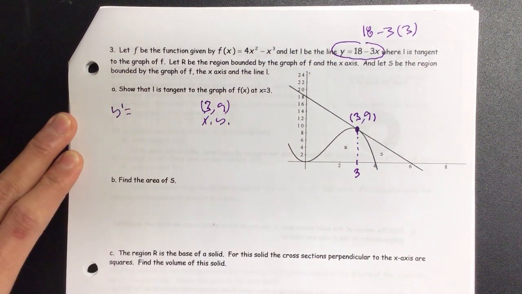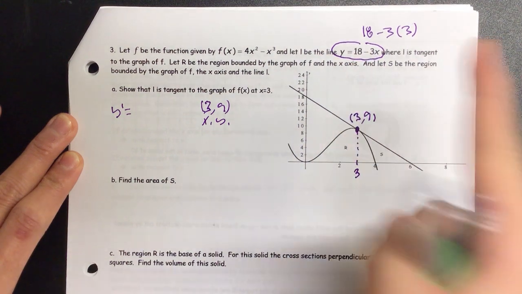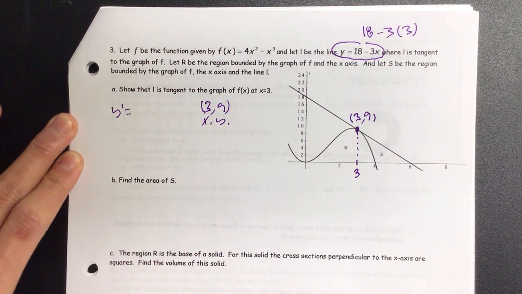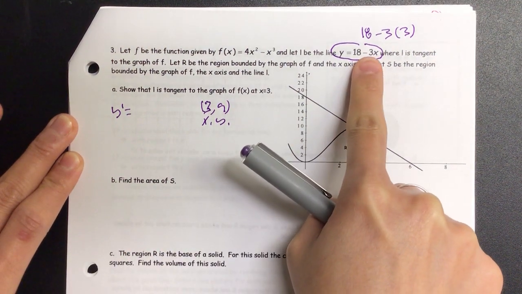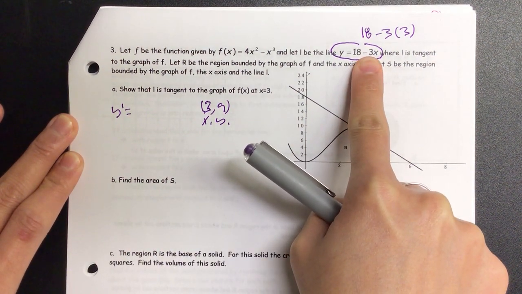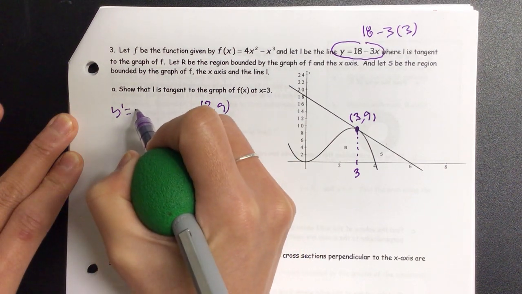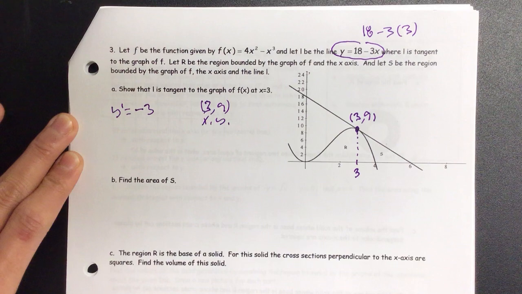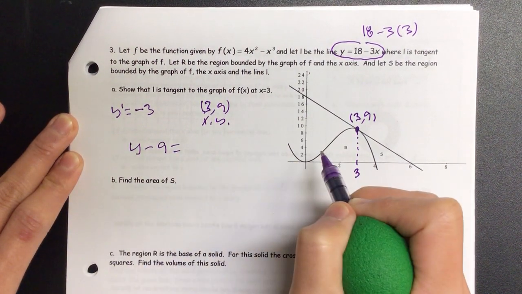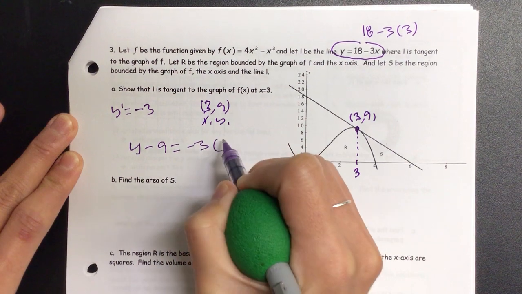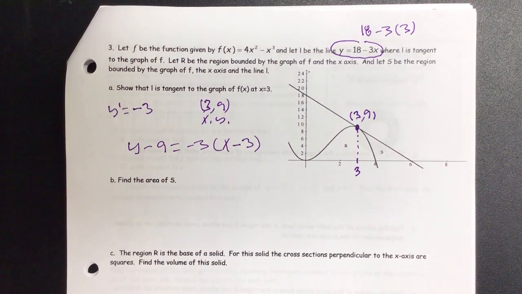Now to find the derivative, I can find the derivative of the first one or the second one and plug in the 3. Which one is going to speed it up? The second one. What is the derivative of all of that? Negative 3. So we have y minus y1, which is 9, is equal to the slope, negative 3, times x minus the x1, the 3, and done.